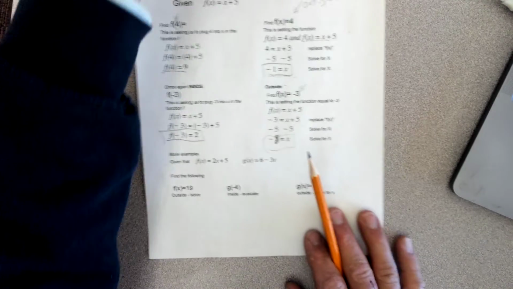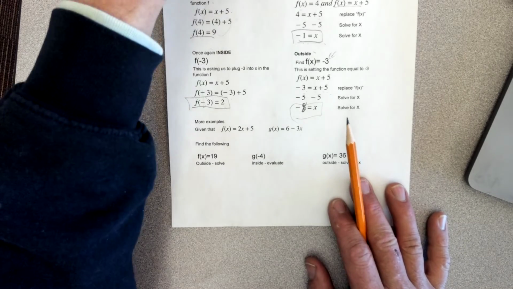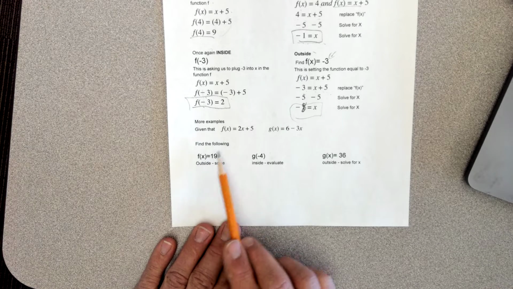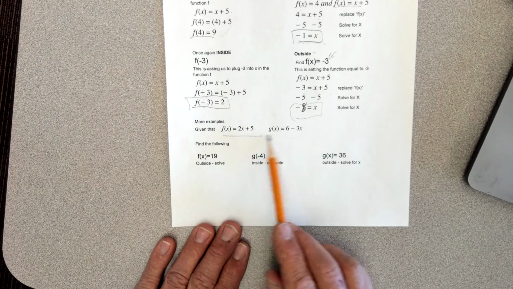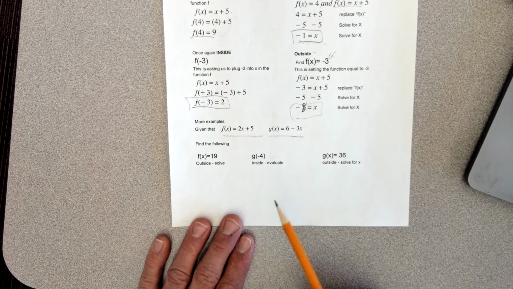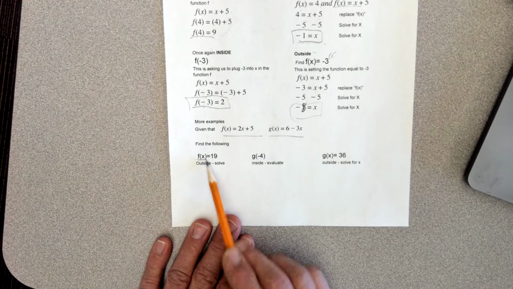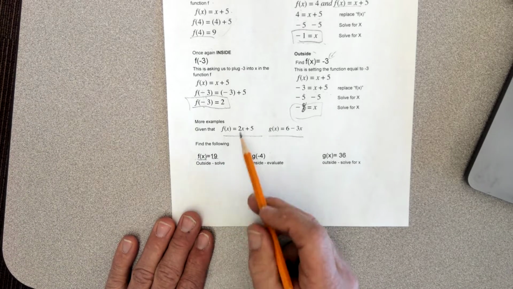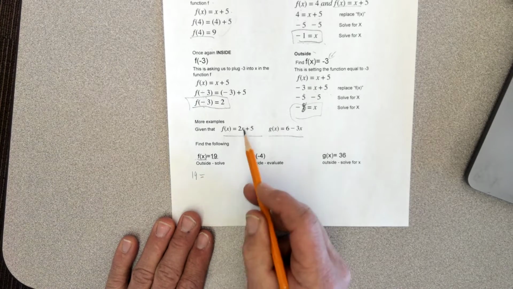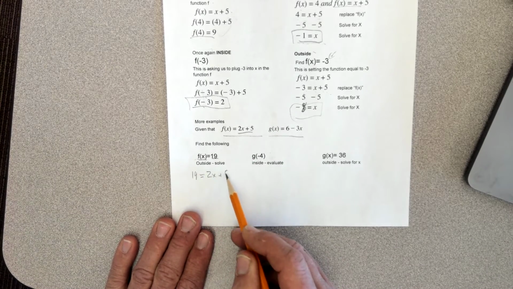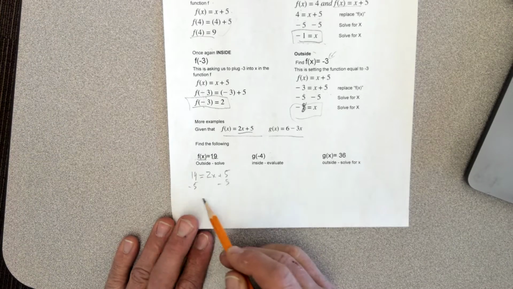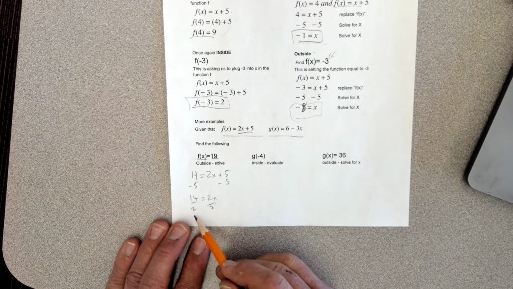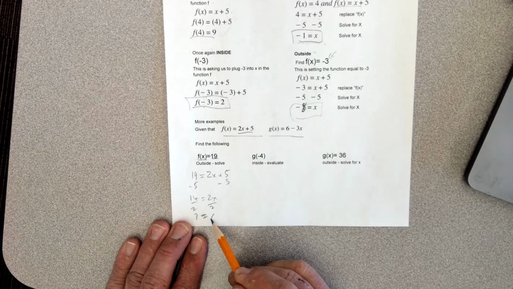Now, let's go down through a couple examples, and we're just looking for that inside-outside thing. So inside the function, outside the function. Here are my two functions. F of x equals 2x plus 5, g of x equals 6 minus 3x. So this says set function f of x equal to 19. This is outside, so we're going to end up solving for x. So I'll say 19 equals 2x plus 5. I'm going to subtract 5, and I'm going to get 14 equals 2x. Then I divide by 2, and 7 equals x.